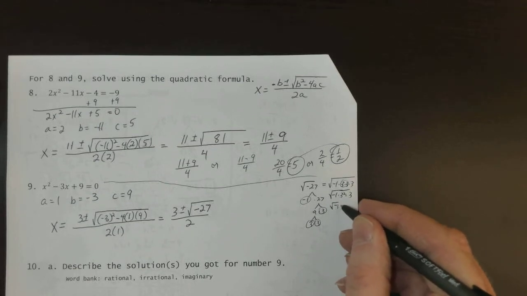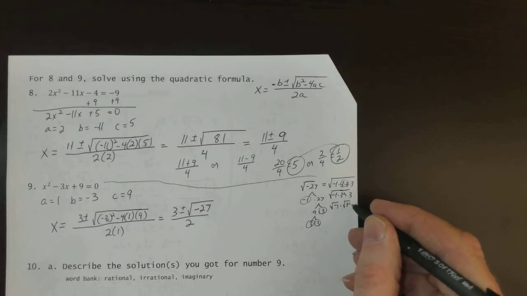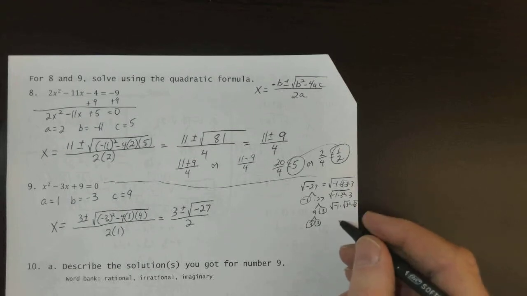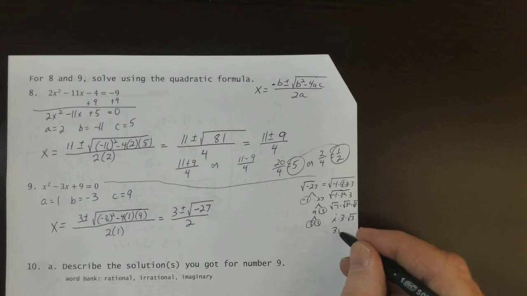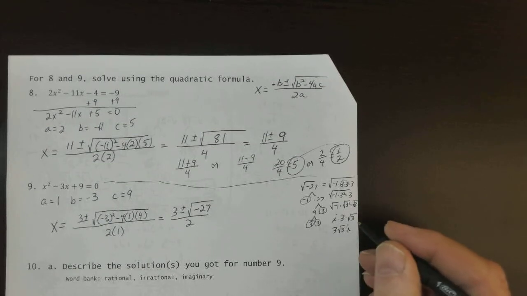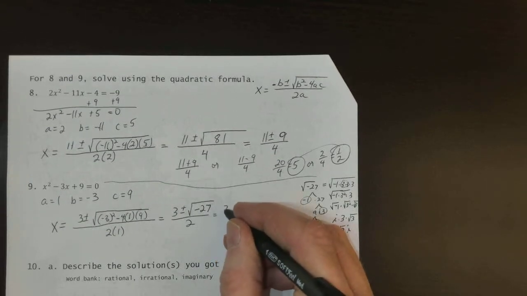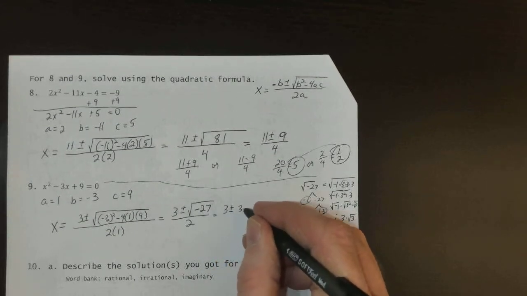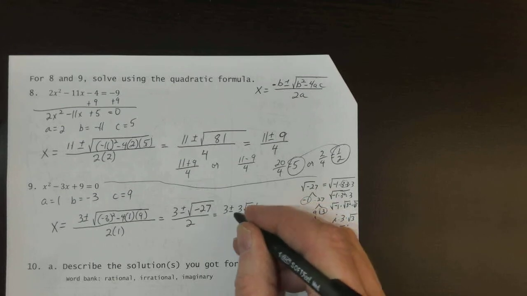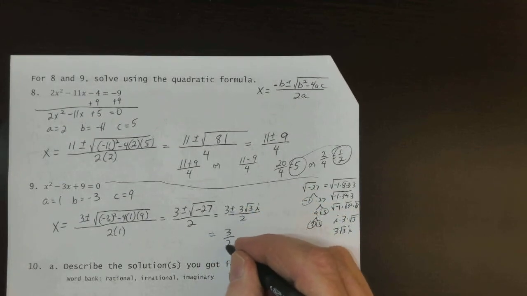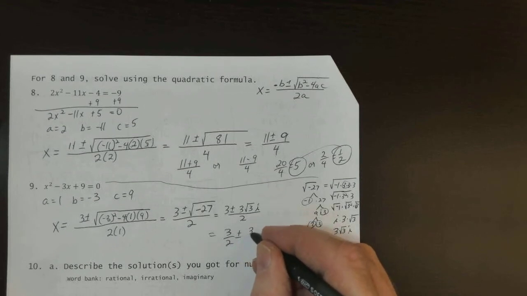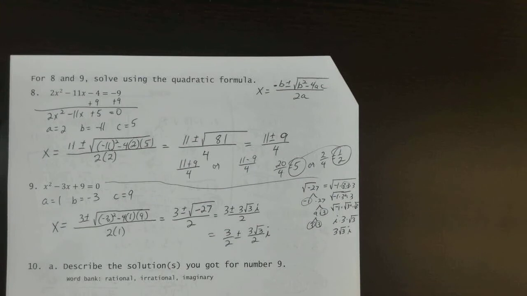Square root of negative 1 times square root of 3 squared times the square root of 3. That's i. That's 3. And that's the square root of 3. So 3 radical 3 i. So that's 3 plus or minus 3 radical 3 i over 2. And then I'm going to write 3/2 plus or minus 3 radical 3 over 2 i.